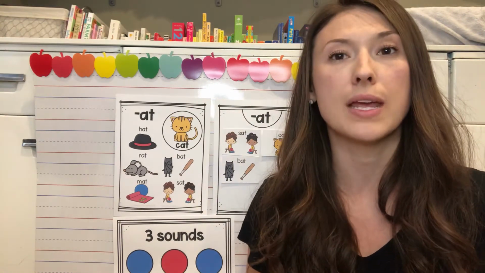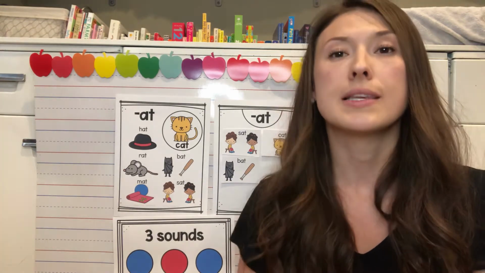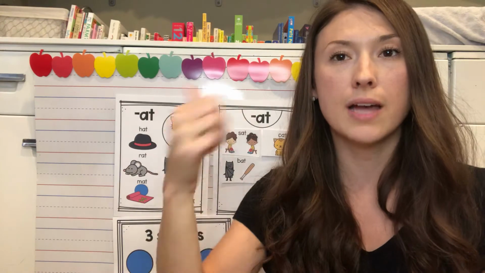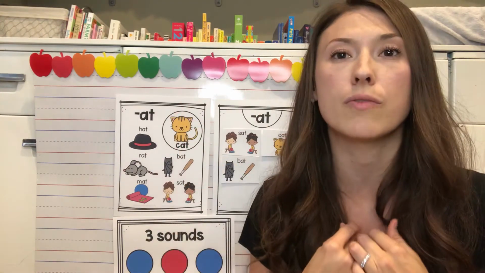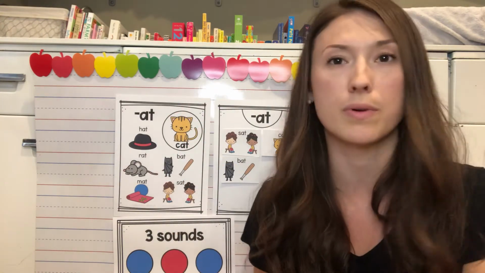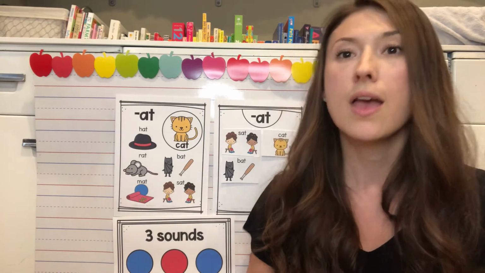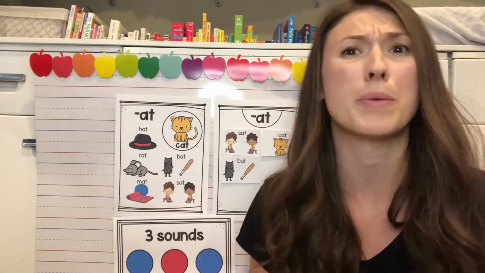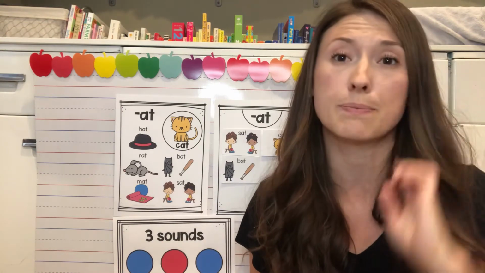And the next component is rhyming. So I'm gonna say sat, and I'm gonna give them some think time to either raise their hand or put up their thumb when they can think of a word that rhymes with sat. Maybe it was one of the words that we did already. Maybe you need to pull out the poster at this point to kind of jog their memory of words, or maybe they might come up with something different like splat.